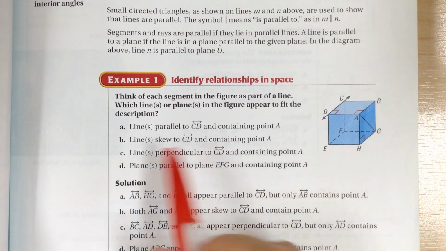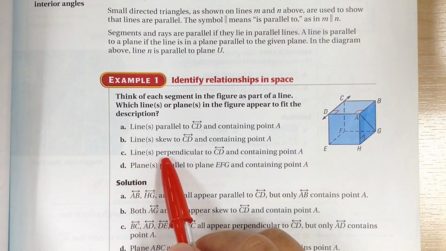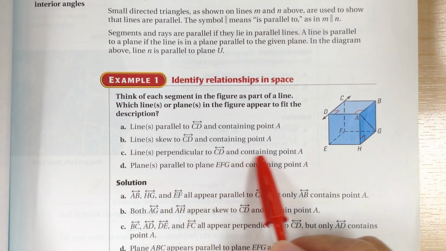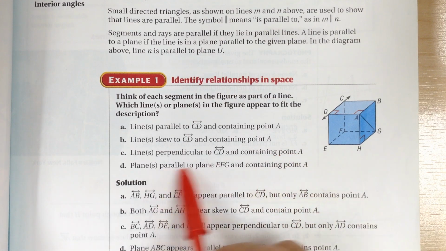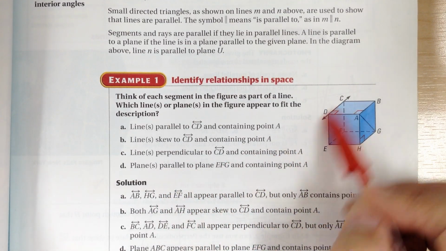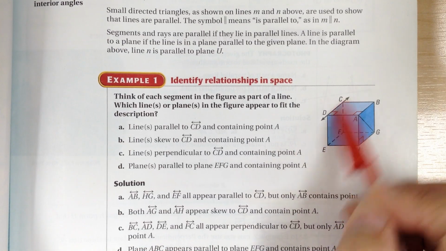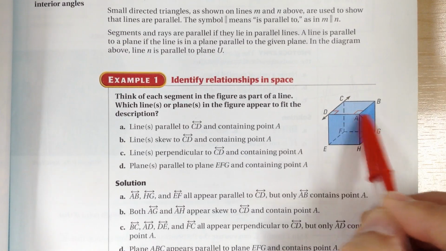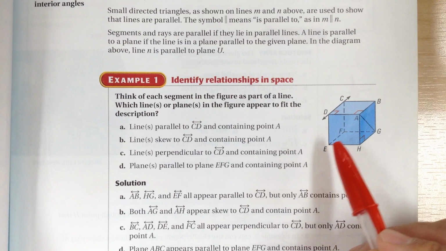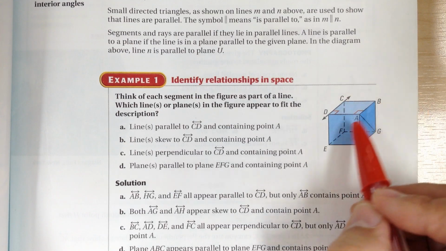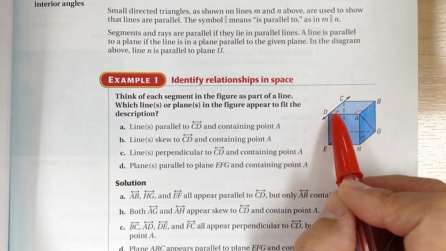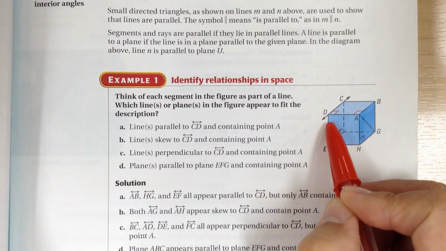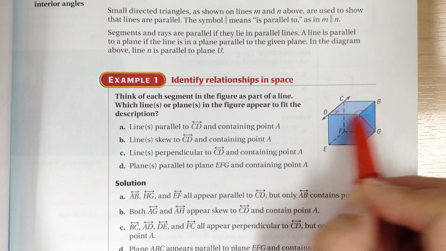Okay, C, lines perpendicular to CD and containing point A. So the line perpendicular to CD would be AD. And the only way you can tell that it's perpendicular is the red marking. See this marking right over here? So it tells you this is perpendicular.